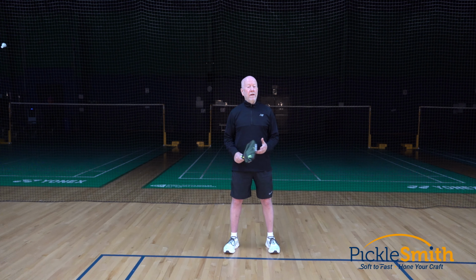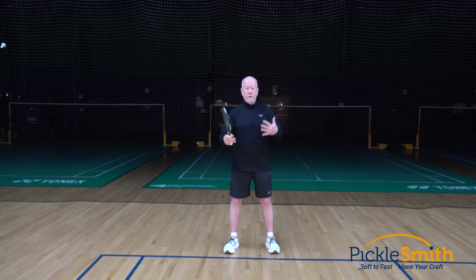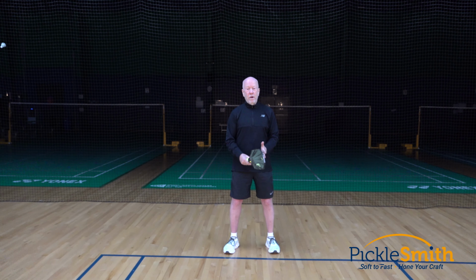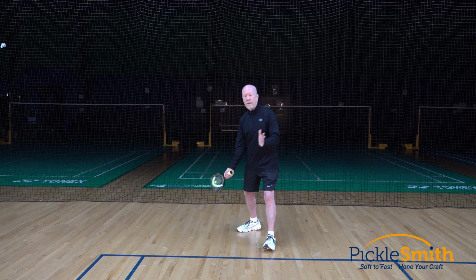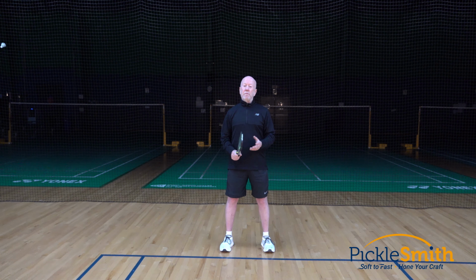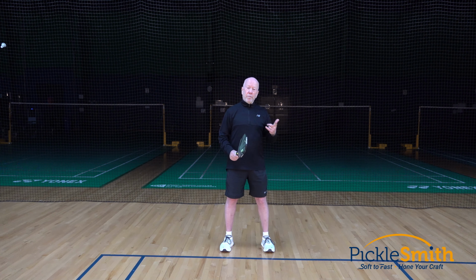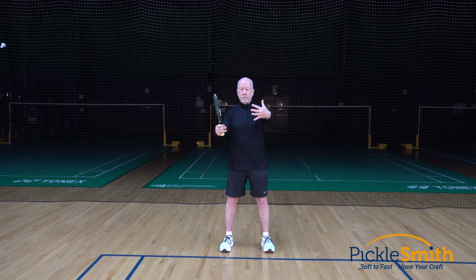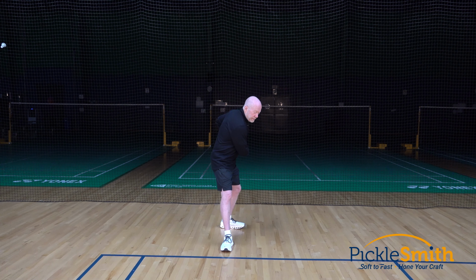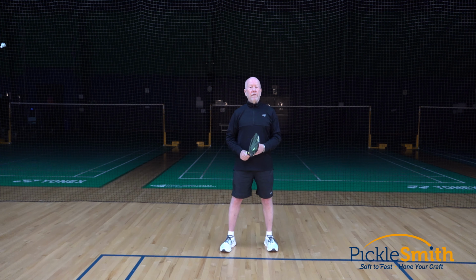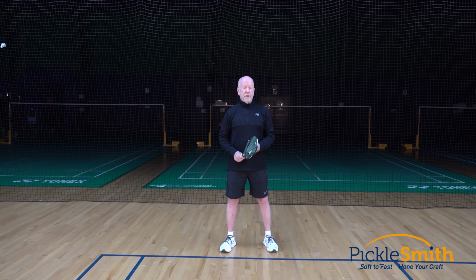I'm right-handed. If I get a forehand, do I stay square to the net and hit that forehand, or do I drop this side of my body back and hit that forehand? Same question on the backhand side. I get a ball on my backhand side, do I stand square to the net, or do I drop this side of my body back and hit that shot? Your eye dominance should dictate which one of those forms you use.